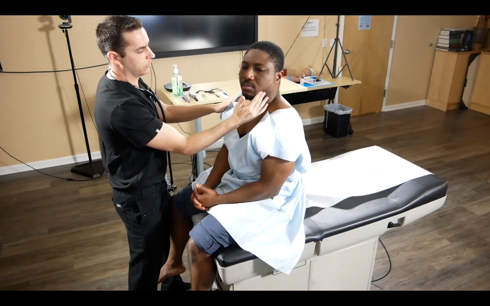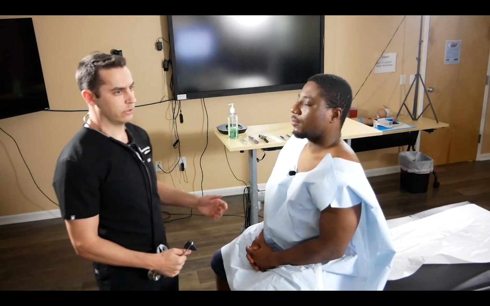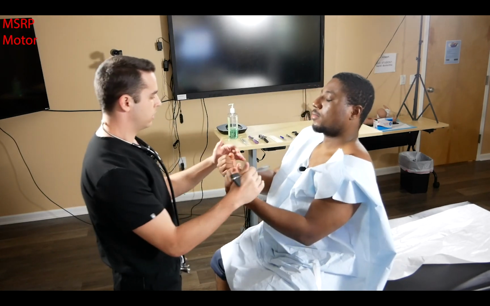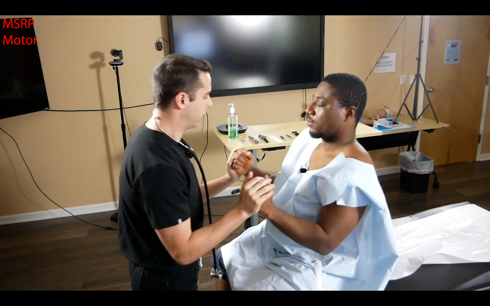And look that way and resist me. Okay, and look this way and resist my movement. Good. And now we're going to continue with MSRP. So for motor strength, please make a muscle for me. Okay, and resist me. So 5 out of 5 on flexion, and extend, 5 out of 5 on extension.